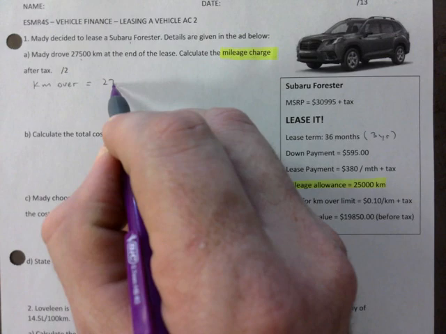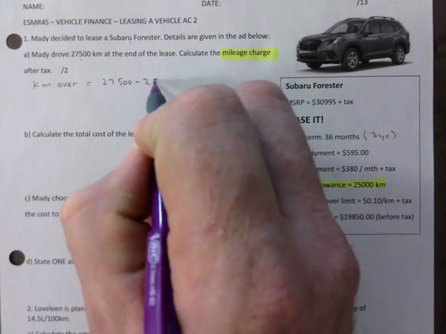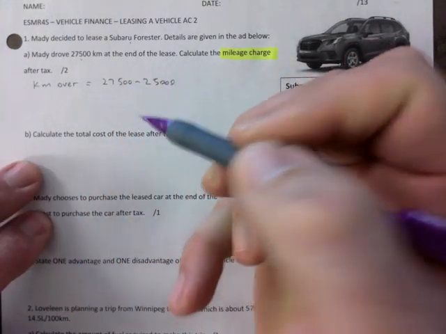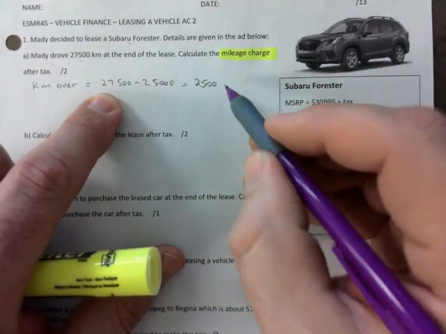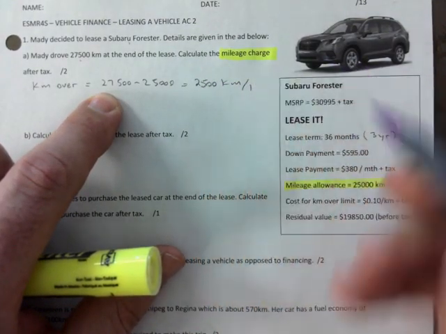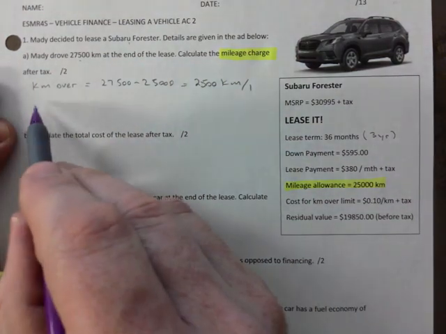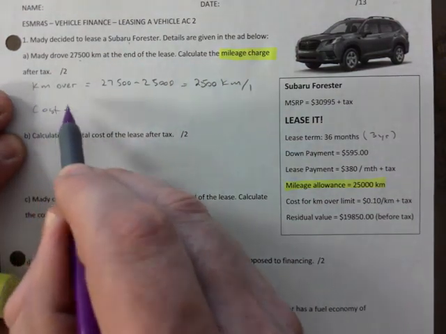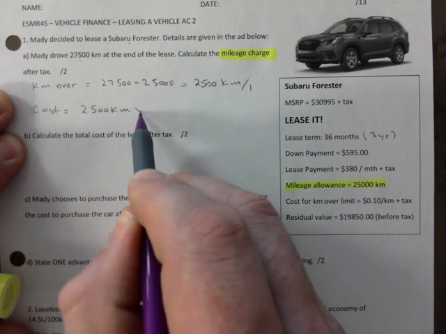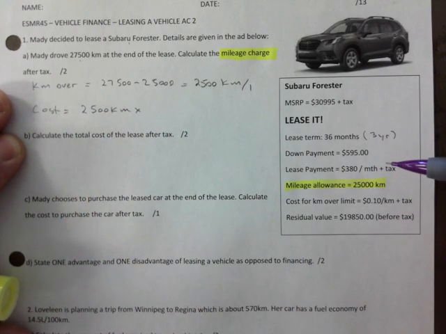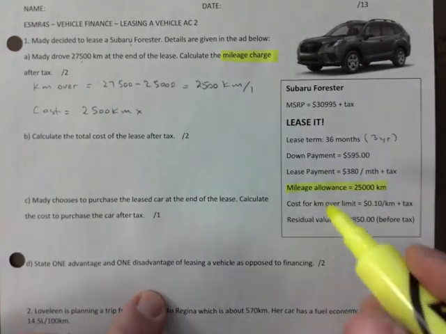Yeah, so I'm going to go 27,500 minus 25,000. That's 2,500, right? I would give you a mark for that, to be honest. And then the cost of the mileage would just be 2,500 kilometers multiplied by, where's the mileage charge right here? Yeah.